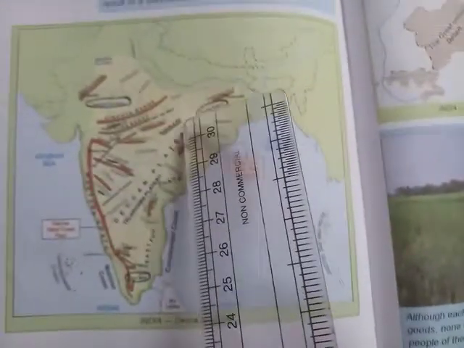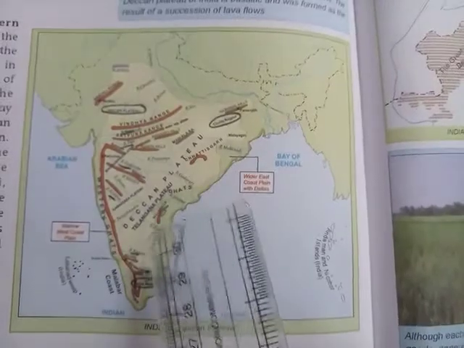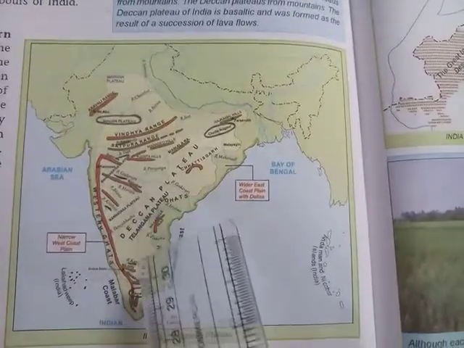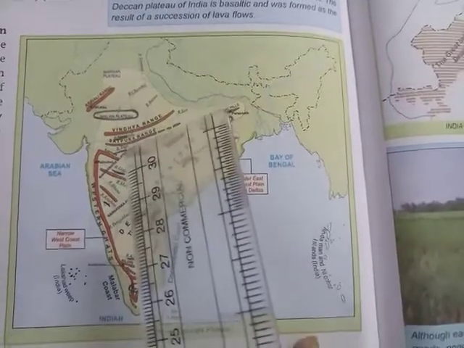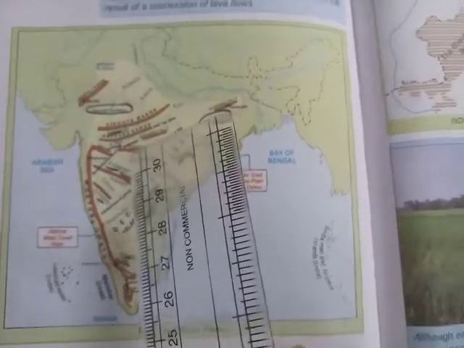These areas are also called rocky areas, because you will find rocky mountains in this triangular piece of land. So it is the oldest part of the Indian subcontinent.